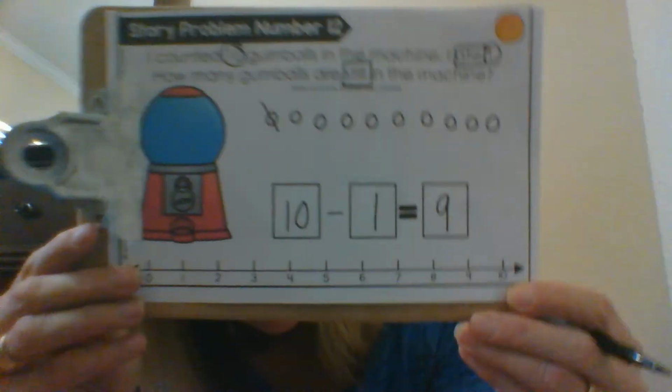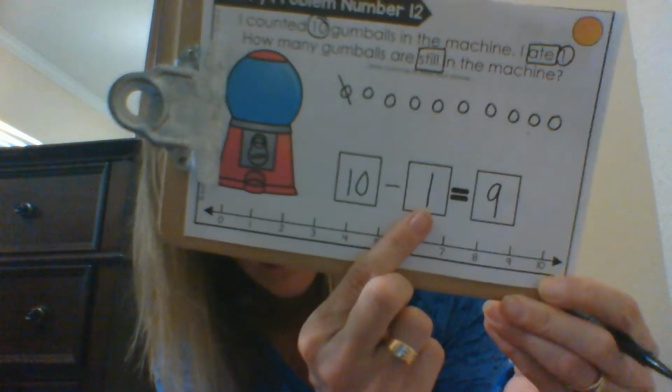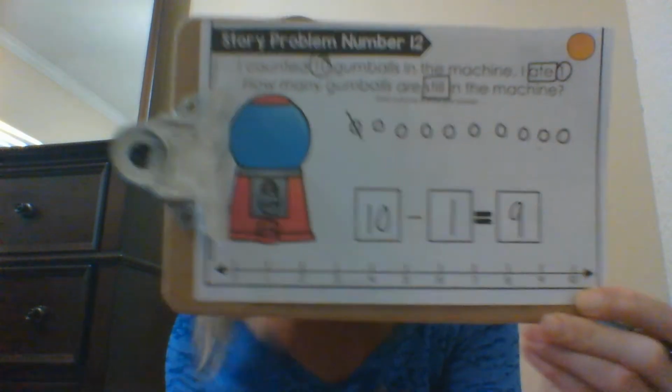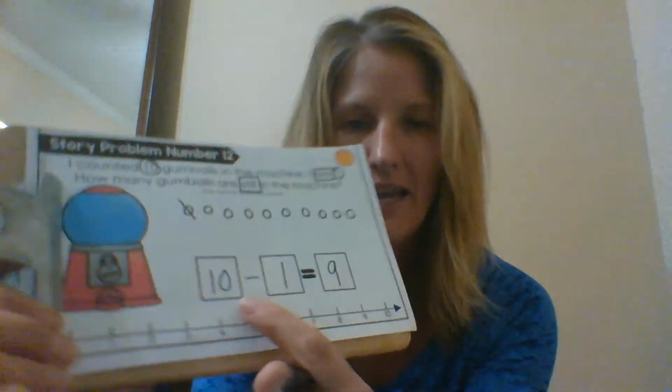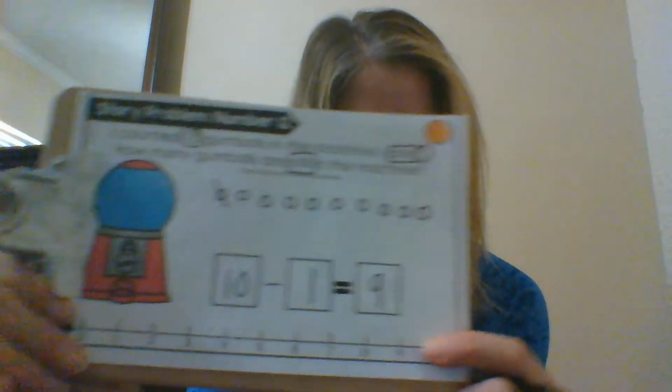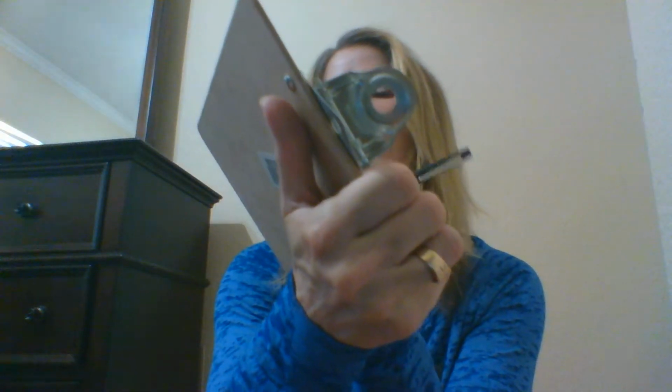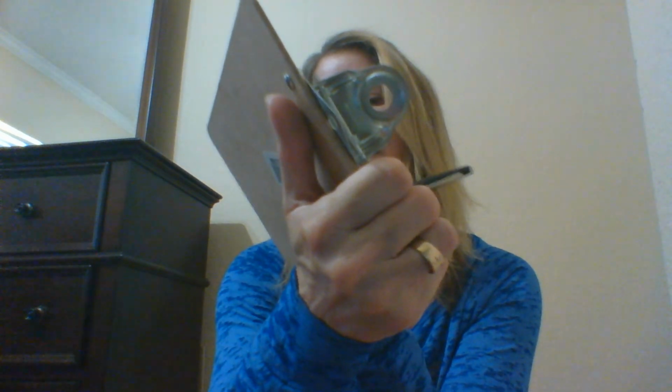All right, is this what you got? I had my 10 gumballs. 10 minus the 1, because you know that eating means you have less, right? You ate it. You're not going to have more if you eat something. And my other clue word on there was still, right? How many are still in the gumball machine? 10 minus 1, easy peasy, equals 9. 1 less than 10 is 9. 9 what? 9 gumballs, right? 9 gumballs.